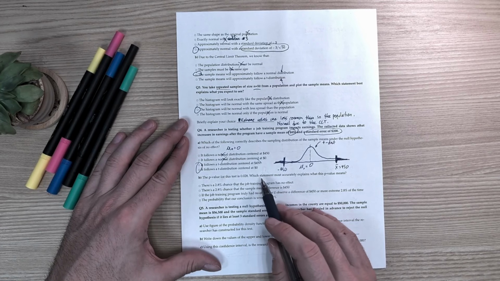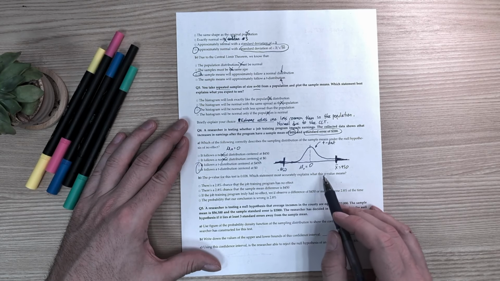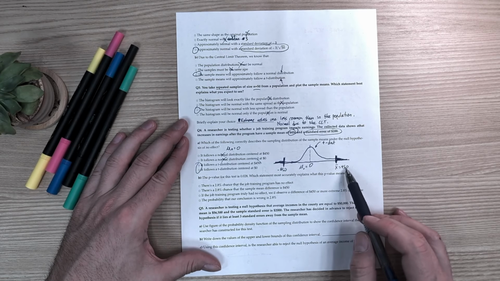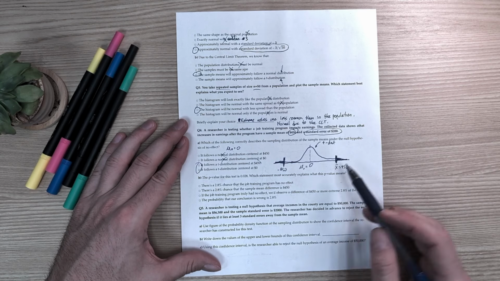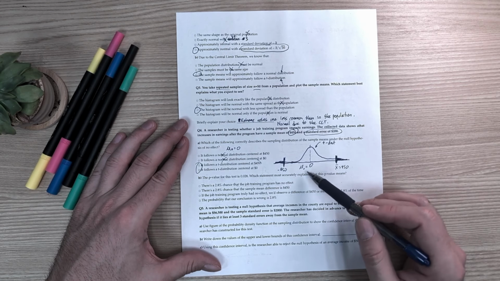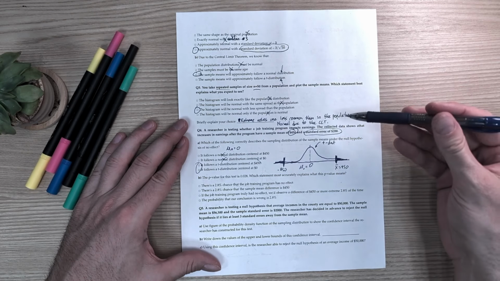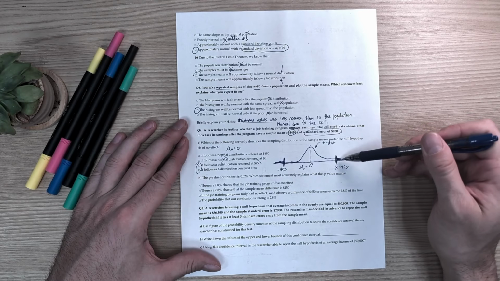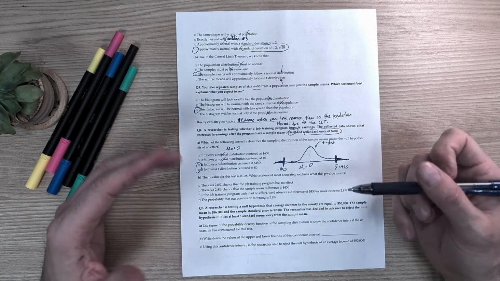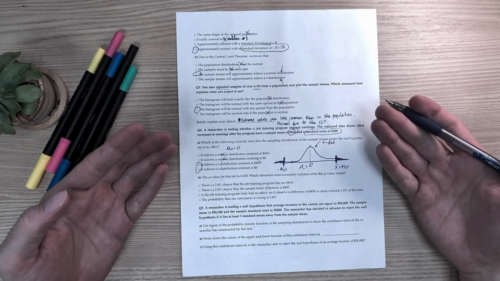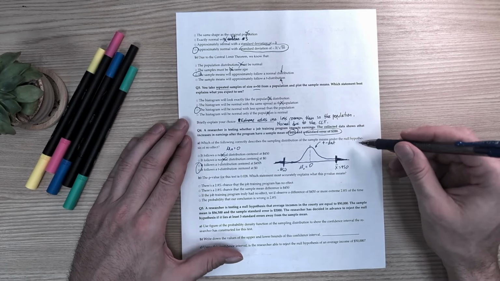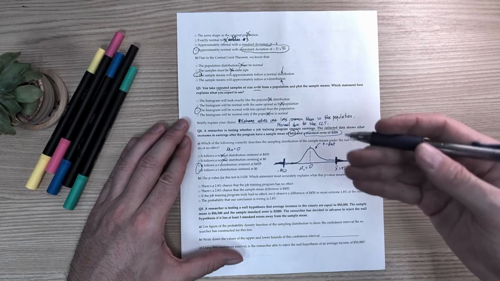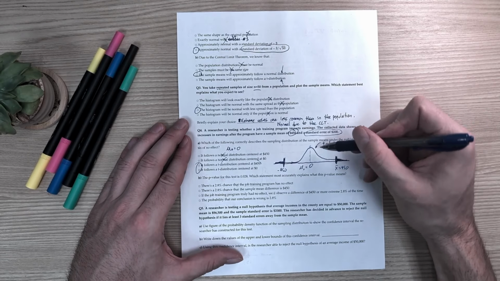So which statement most correctly explains what this p-value means? Let's just say what this p-value means before we look at the options. Here we're saying if the null hypothesis is true, so if there actually were no effect of the job training, what's the probability that we would see something as extreme as what we do see? So the probability of seeing something as extreme given that there is no effect.